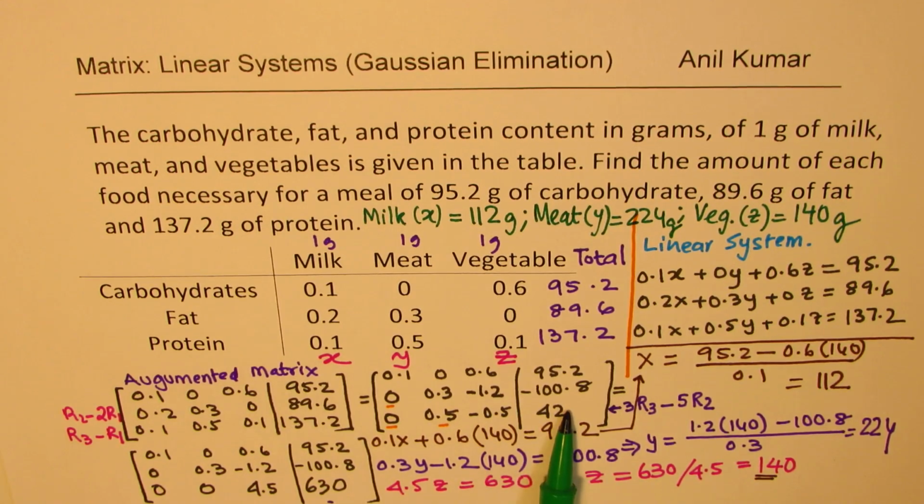z equals to this, right? This is in x, y, z. Once you find z, you can find y and then x. So that is how we found all our solutions. This was z, this is x, this is y, correct?